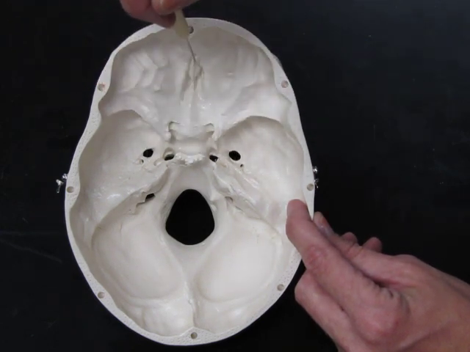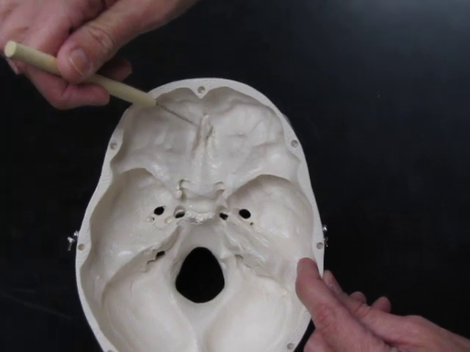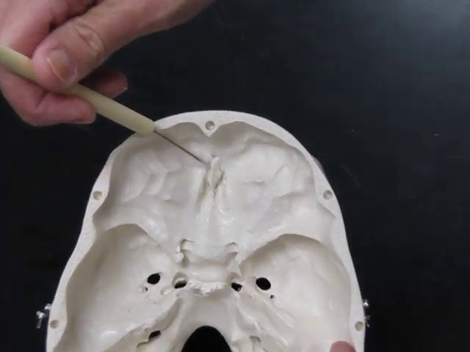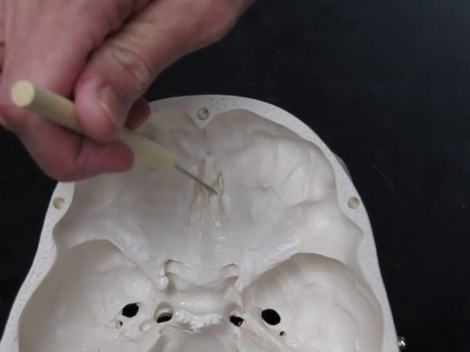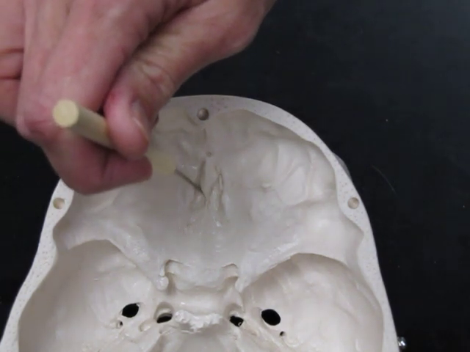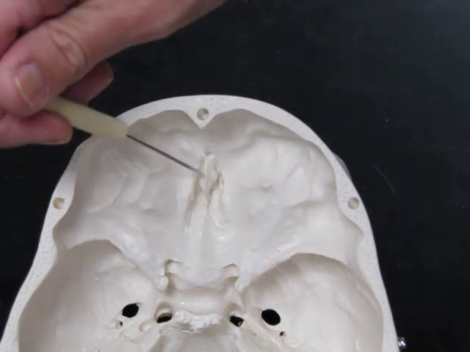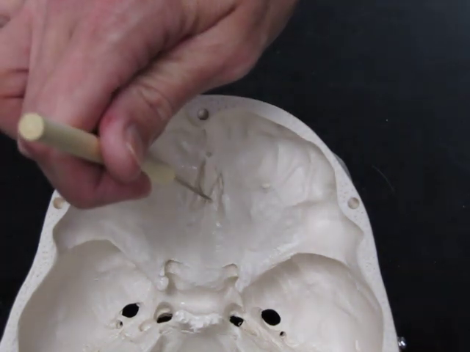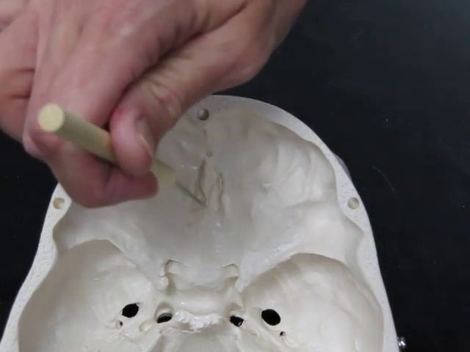All right, if we go back to the ethmoid bone, we have two landmarks. This bar or rod looking structure is called the crista galli. Then the porous structure on both sides is called the cribriform plates. So you have the crista galli and the cribriform plates. So you can think about Krista is in her crib.